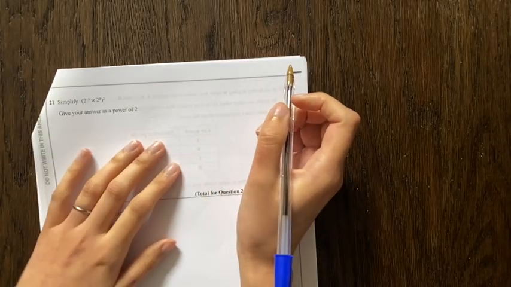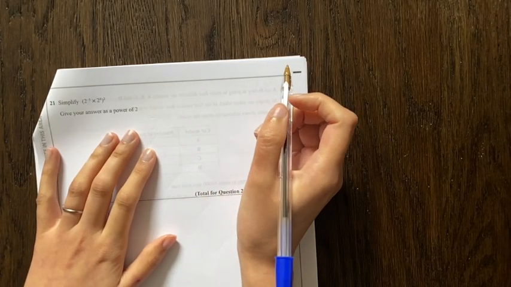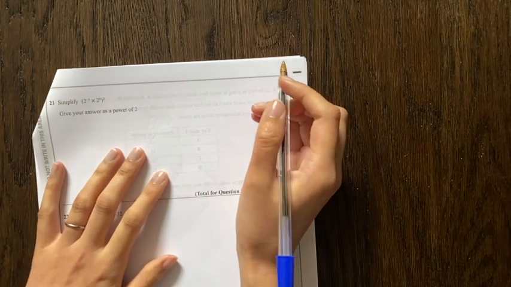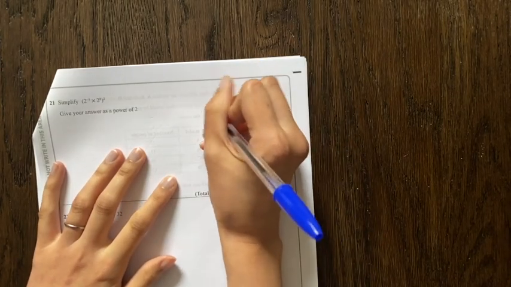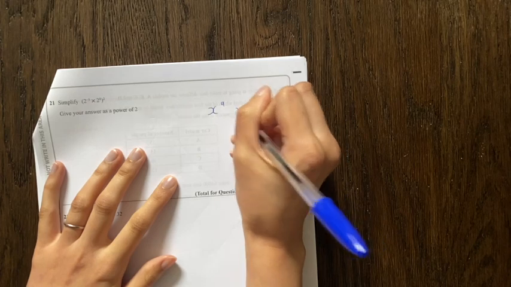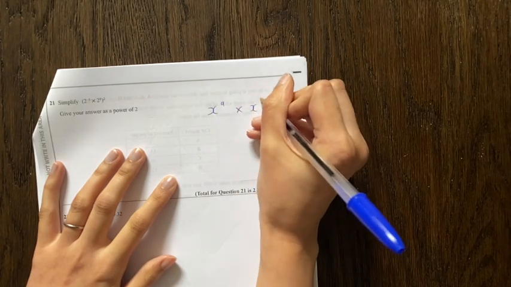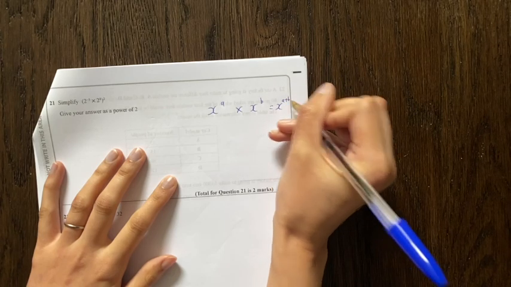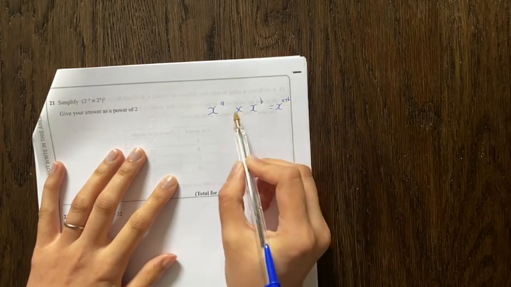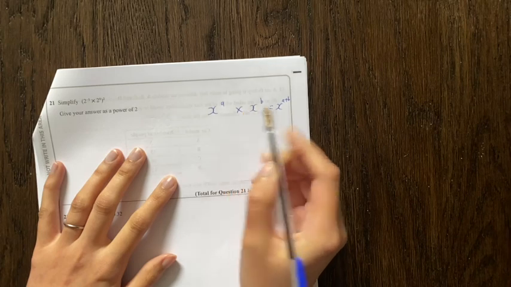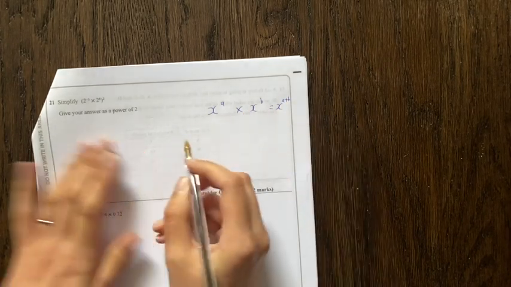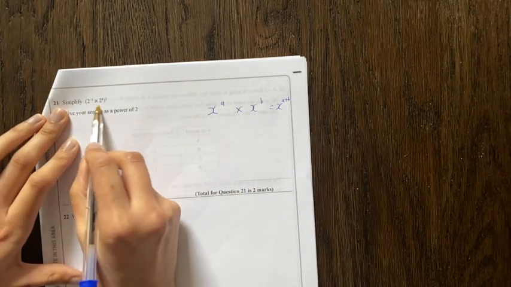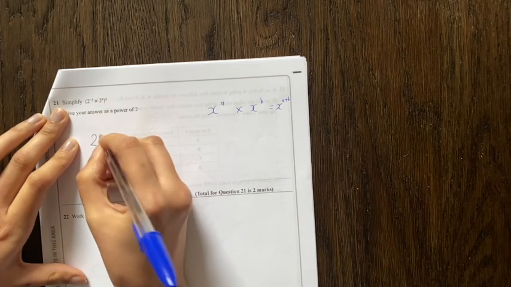So we need to remember our rules for when we are working with indices and doing calculations with them. So let's say we have x to the power a times x to the power b. The answer is x to the power a plus b. So we add the indices when we're multiplying here. So let's just use that first. So I'm going to simplify what's in the brackets, so spread that out a bit bigger.